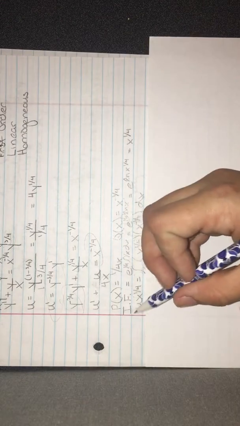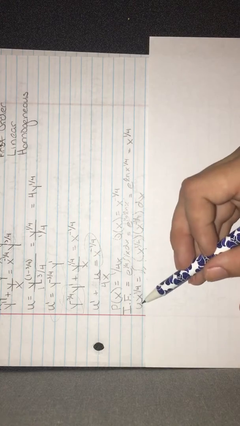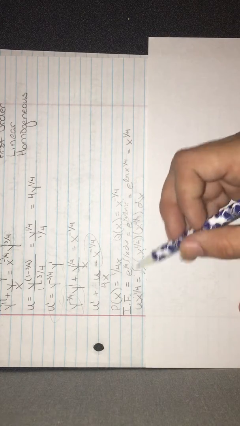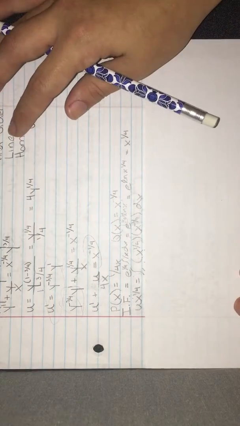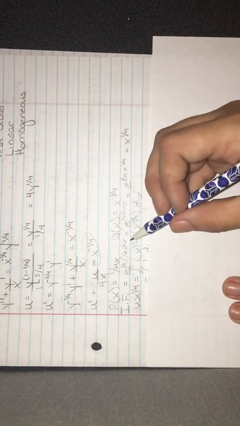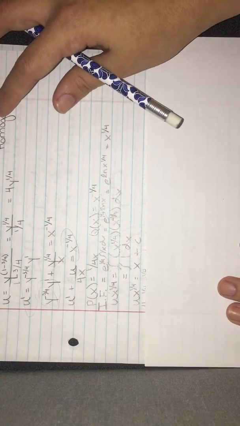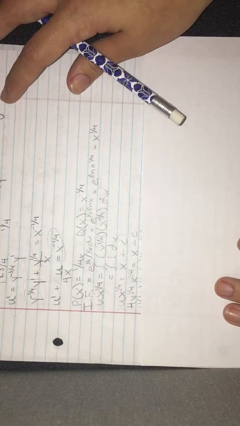Now, you take the integral of q of x times the integrating factor to get this over here. So we have u x to the 1/4, and you take the integral of the integrating factor times the q of x dx, which gives us this. This cancels out because they cancel out. So this gives us the integral of 1 dx. So this is u x to the 1/4 is equal to x plus c.